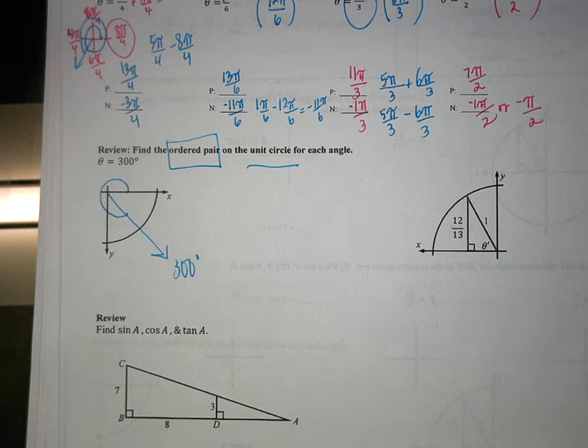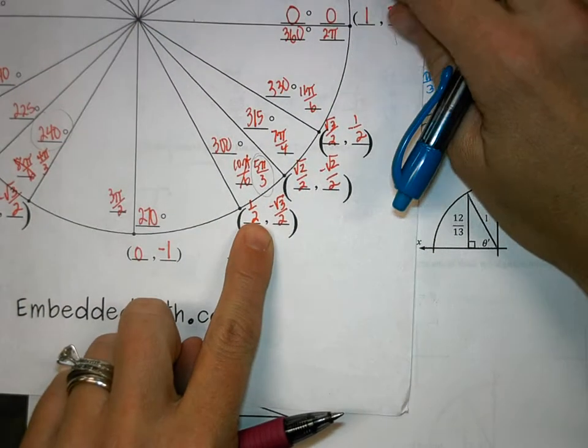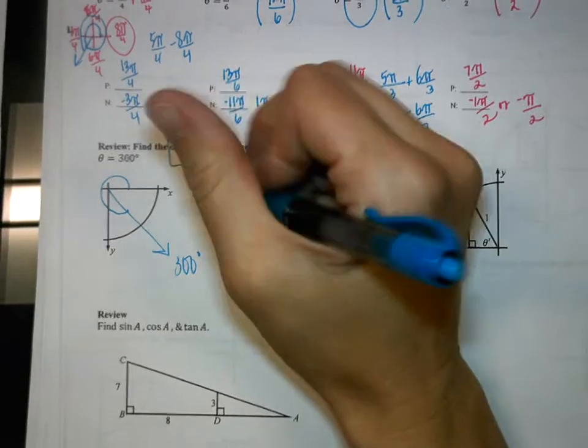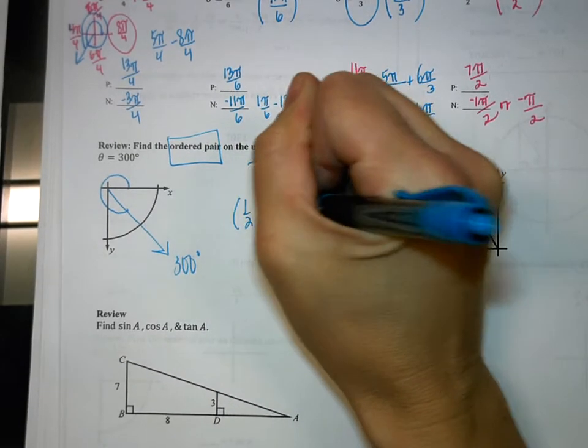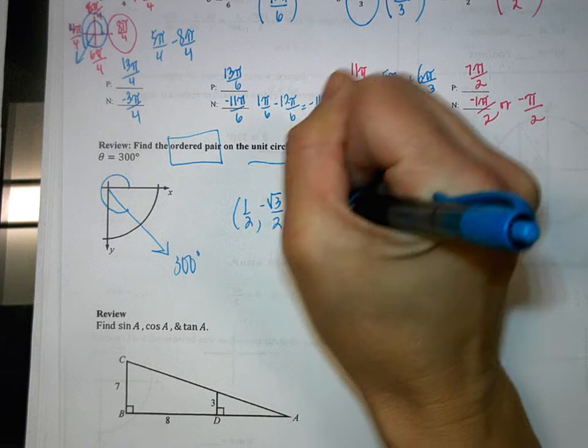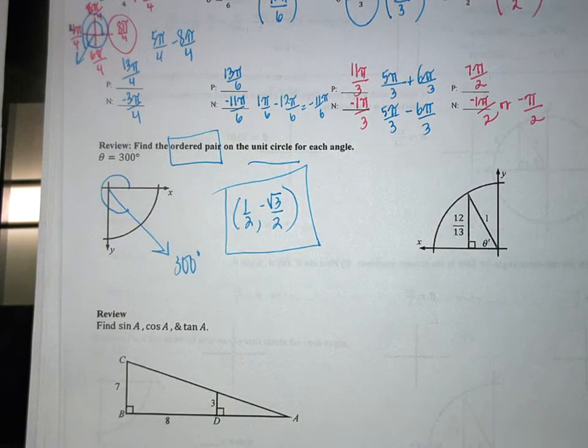Okay, and so if you get your unit circle out, 300 degrees is, that's it. Once you know how to make the unit circle, you can use it at any time by making it. Right now we have it made, so we're good.